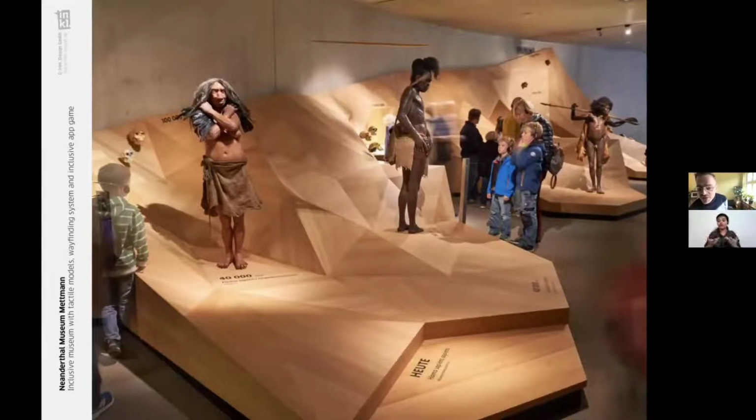It is very, very close to the place where the Homo neanderthalensis was found, I think about 200 years ago. And this museum is telling the story of how mankind developed from the African savannas to the life and presence of today.